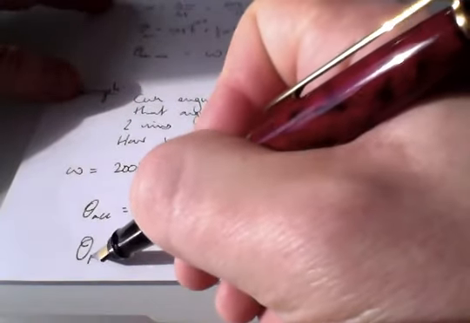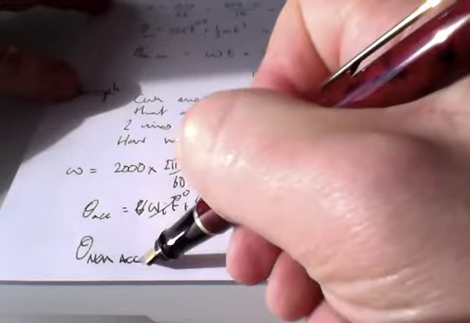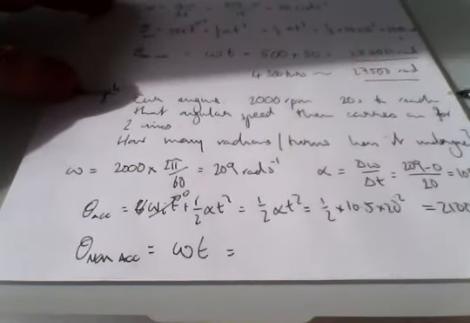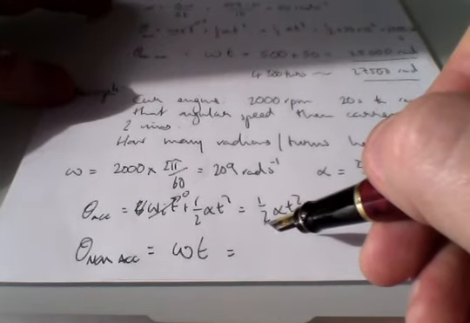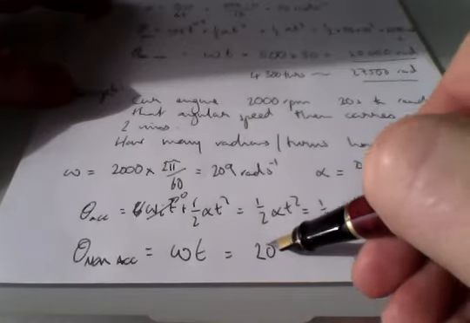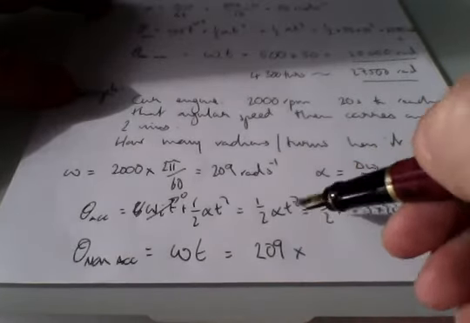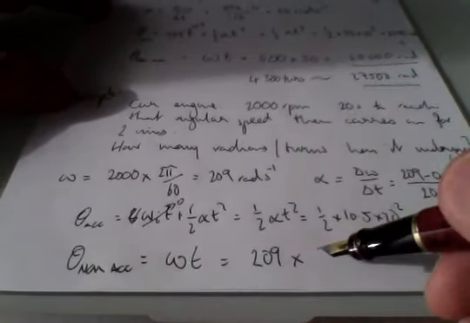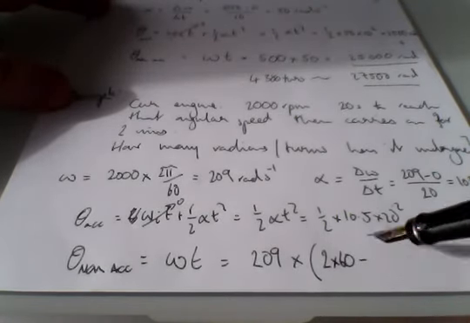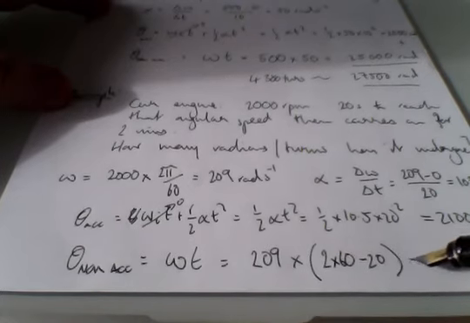Okay then, theta non-accelerating gives us omega by the time remaining, and that gives us omega running at 209 radians per second, multiplied by the 2 minutes minus the 20 seconds.